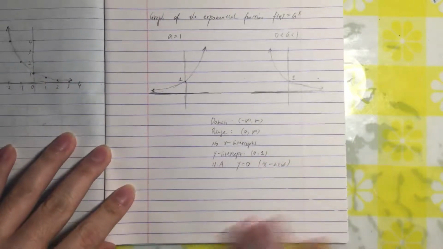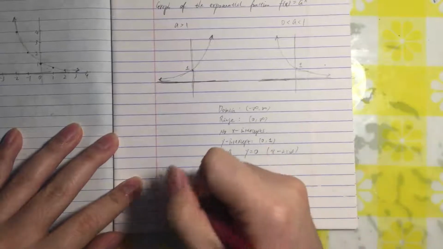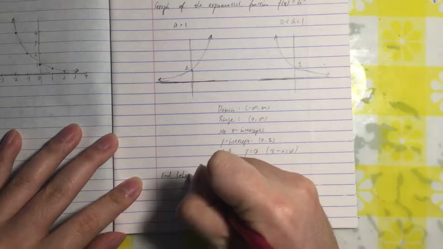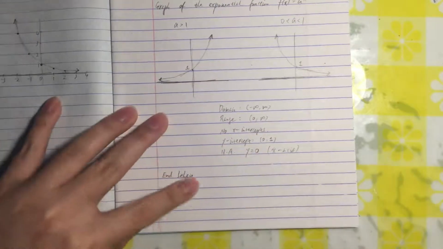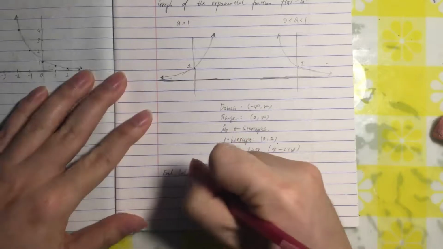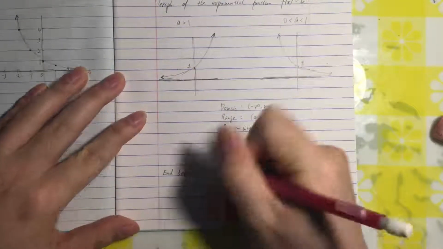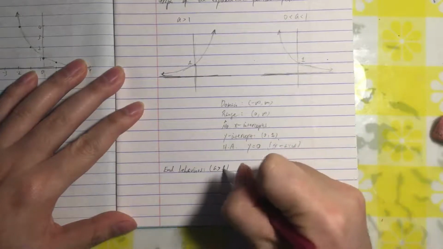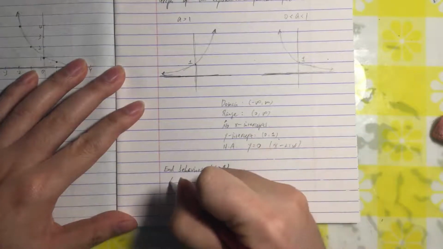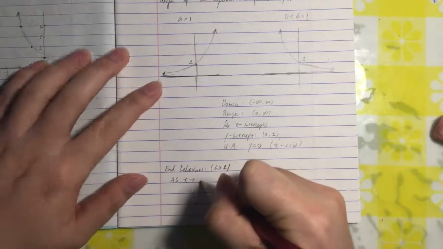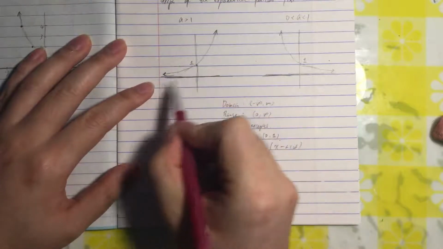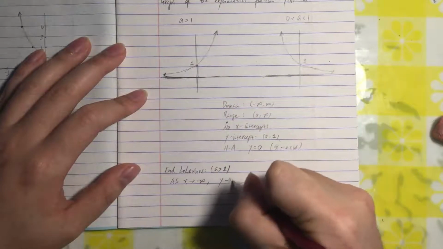Now, for the end behavior, if a is greater than 1, we can see that as x approaches negative infinity, function f approaches 0 from above.